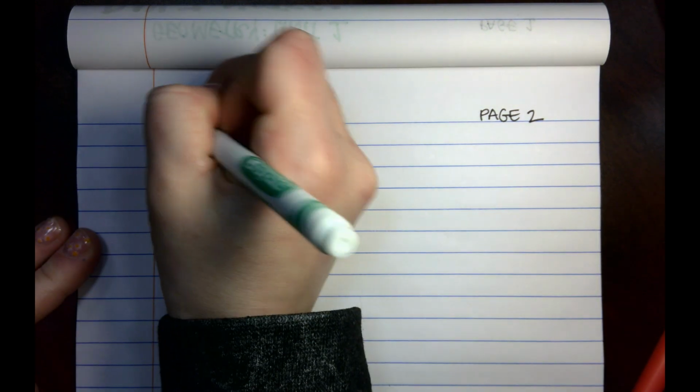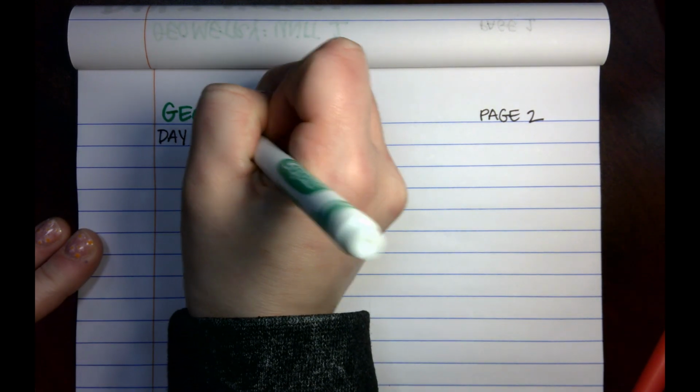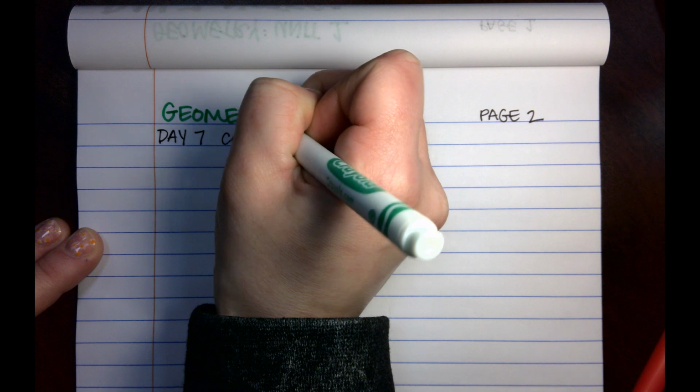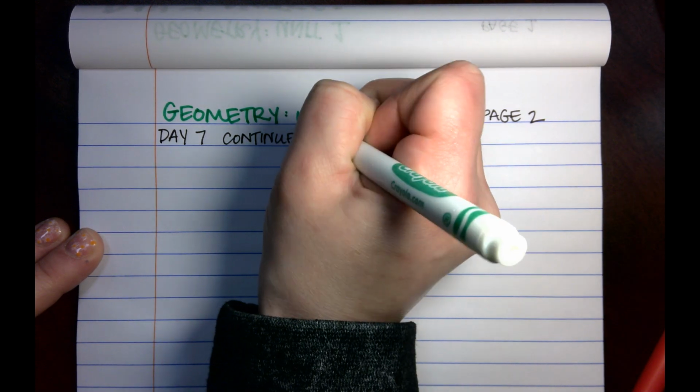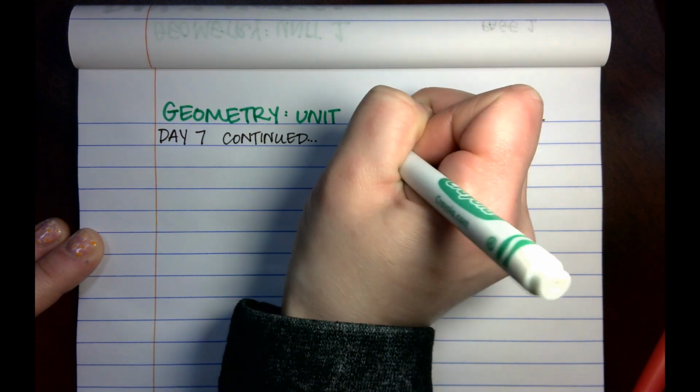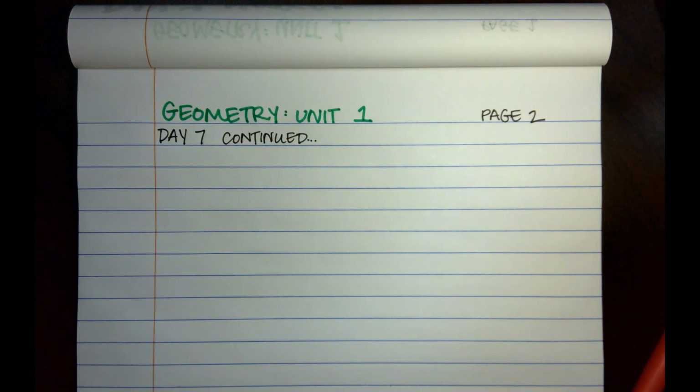Still geometry. Unit 1. Okay, so let's see. Oh, this is a good little tip.